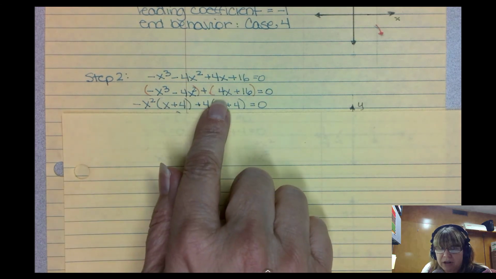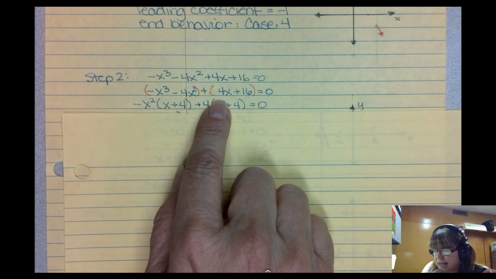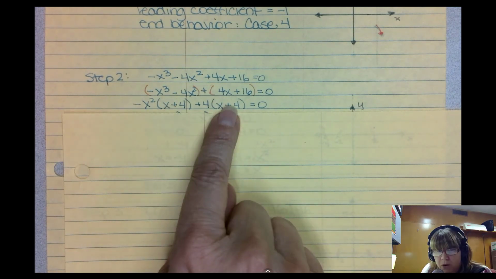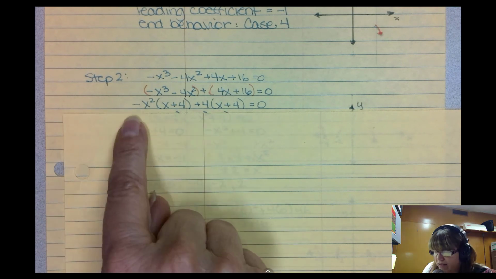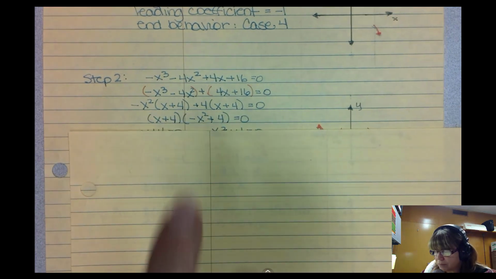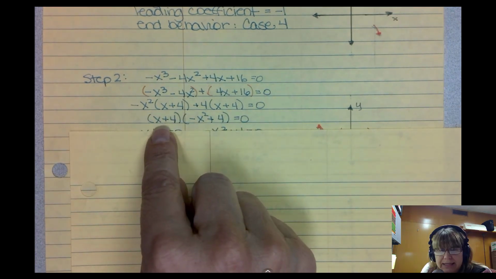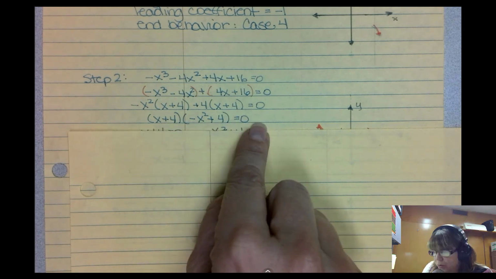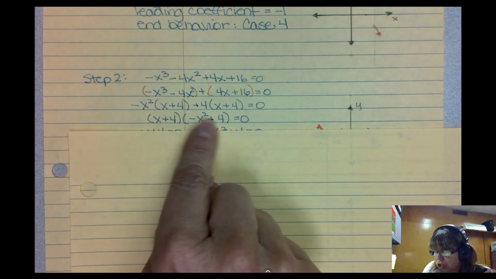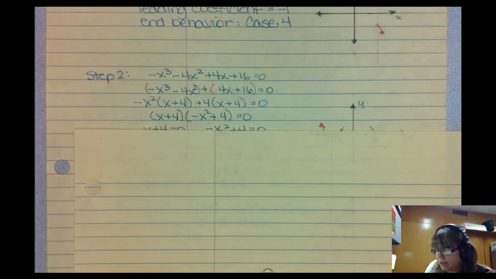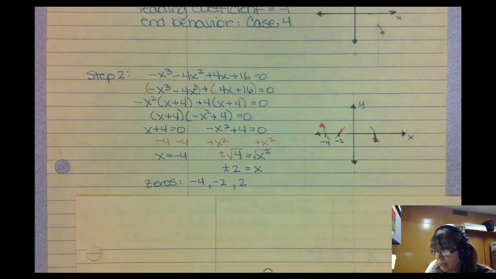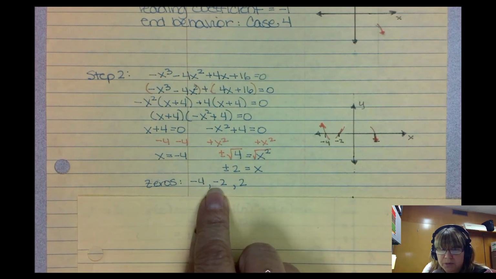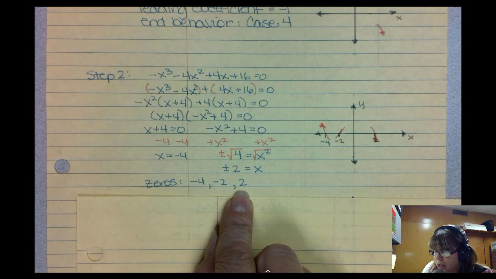I can factor out a 4 in the second set, leaving me 4 times x plus 4. They both have x plus 4 in common, so let's factor that out. I get x plus 4 times negative x squared plus 4 equals 0. I'm going to solve each one of these for their zeros. And ultimately, my zeros are -4, -2, and 2.